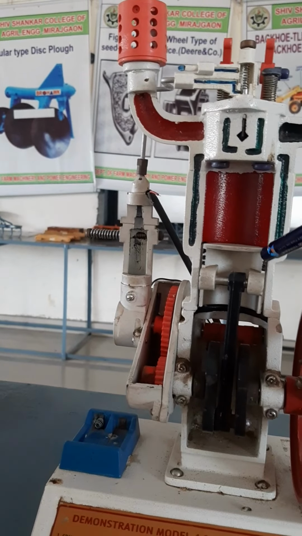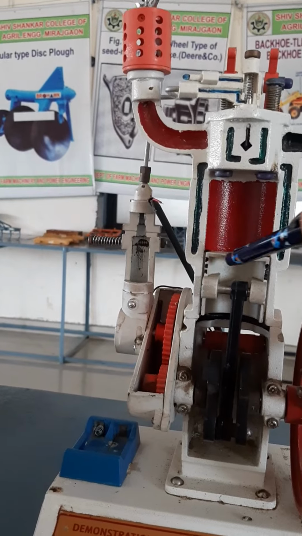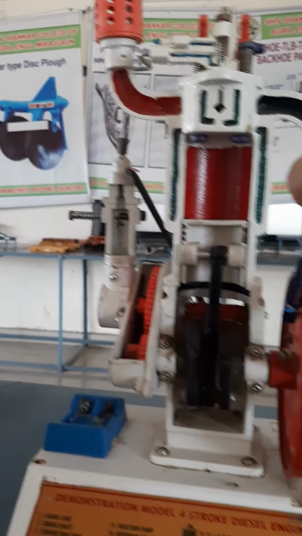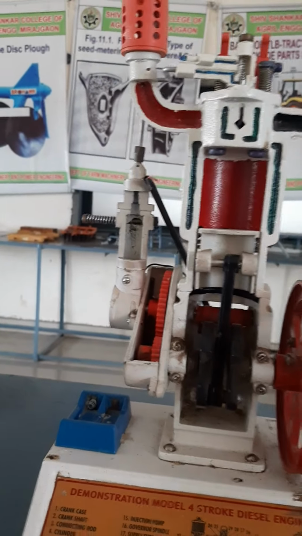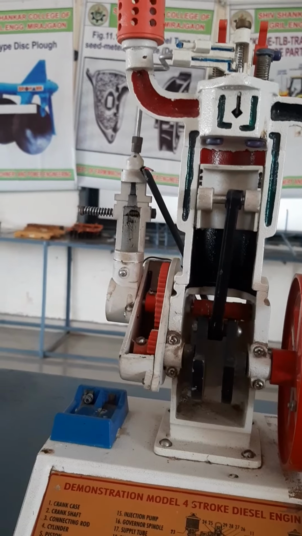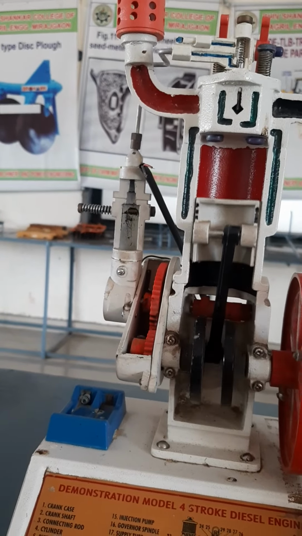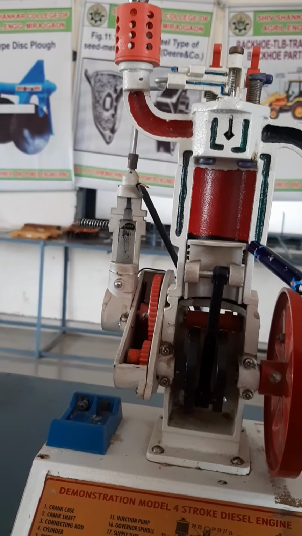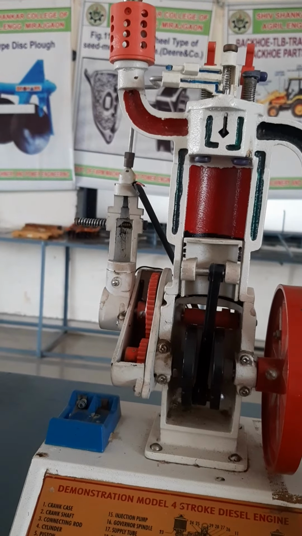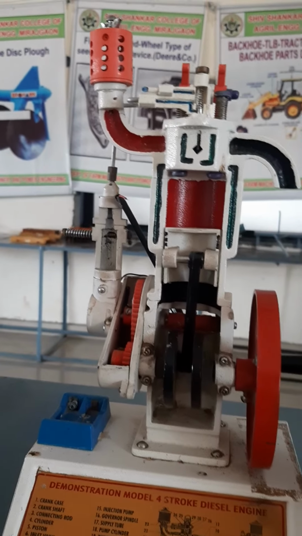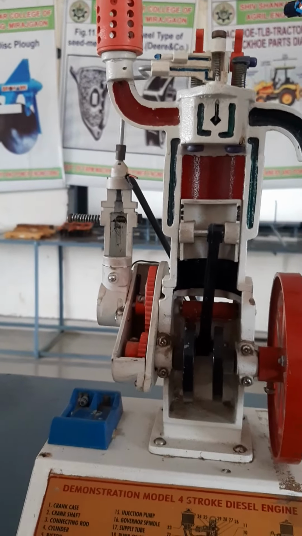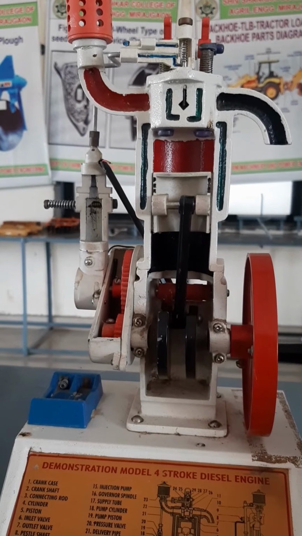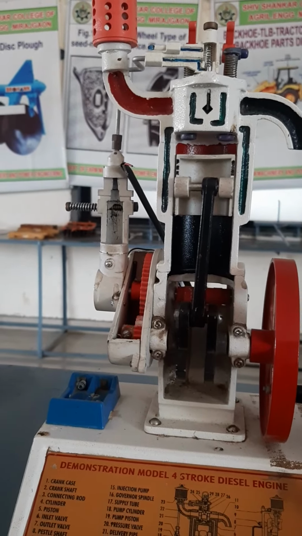Now this intense force is transmitted through the piston, through the connecting rod, then through the crankshaft towards the flywheel, and the flywheel rotates at high speed. Now as the piston comes to the BDC, that is the bottom dead center, at the end of the power stroke, it again starts to move in the upward direction. At that time the exhaust valve gets open, and all the burnt gases are expelled out.